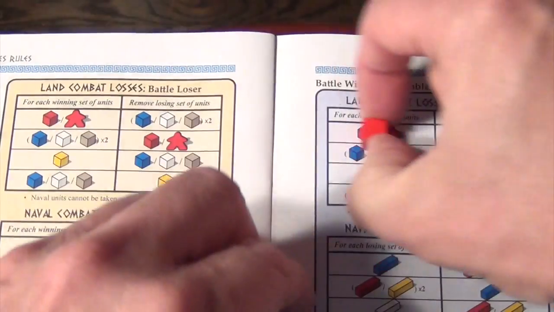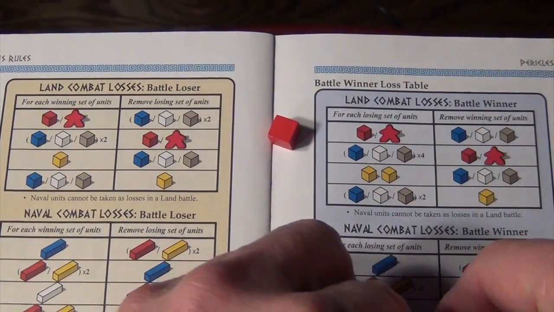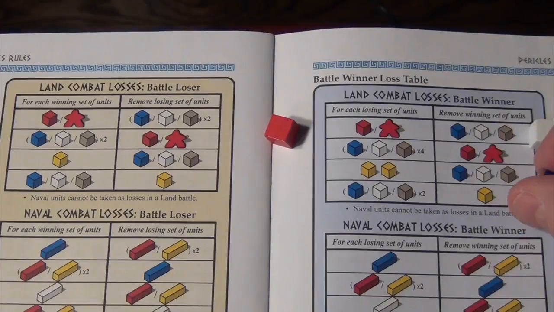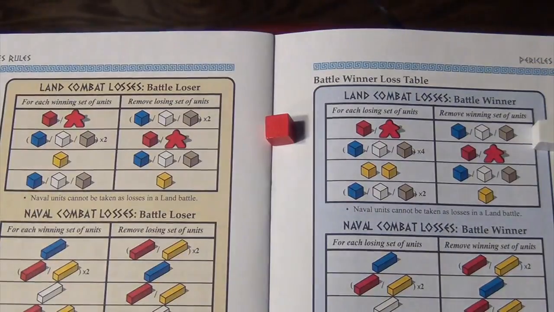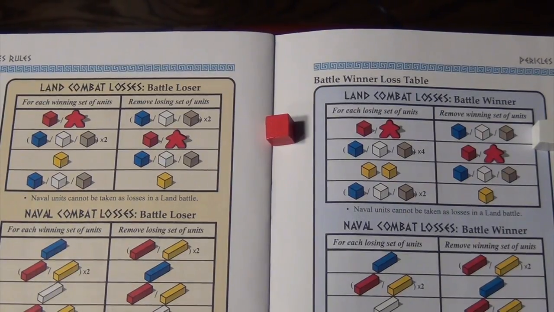And if a Spartan cube had been killed for whatever reason, it would kill one of these back in reply. So again, the table is a literal read-off of what the picture says, and hopefully that is now clear.